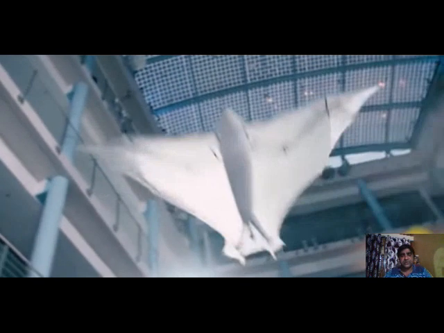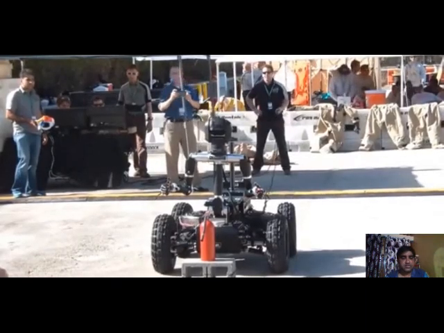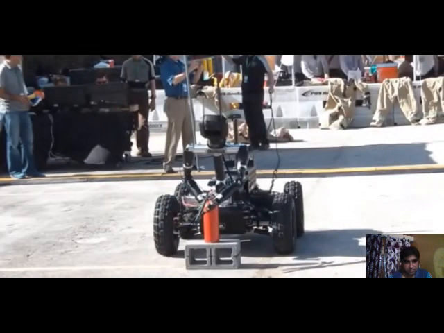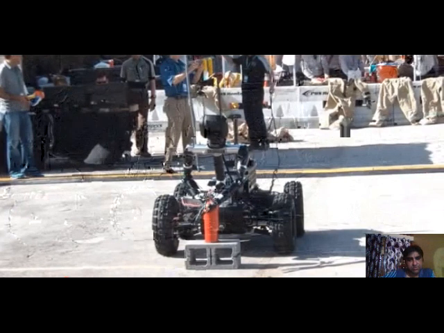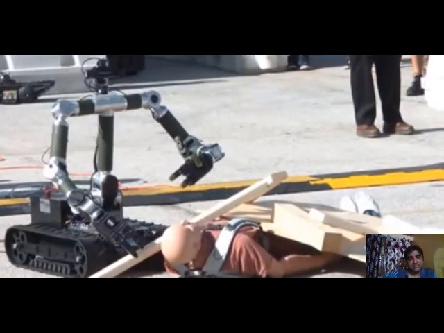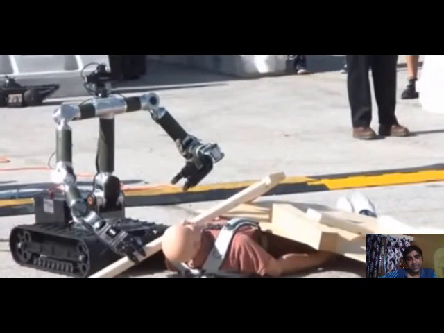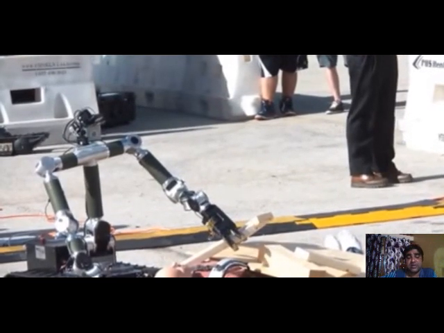Using the high resolution camera, it is able to point out the locations of terrorists. This type of robot is basically used for rescue operations. Here the robot tries to rescue a dummy person. One of the difficult tasks is that it has to save the life without harming the person.